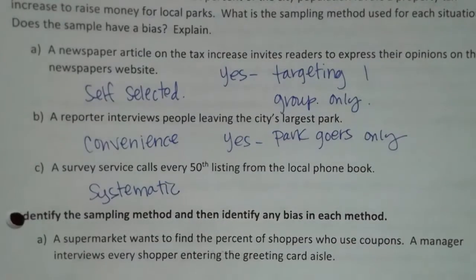Clearly this book was written when we used phone books. I would say there's no bias on that one because person number 1 and person number 51, like, each of them have an equally likely opinion on whether they do or they don't. I would say no, there's no bias.